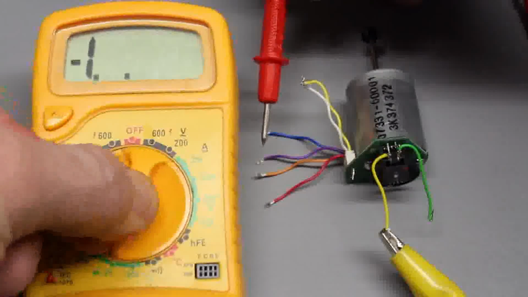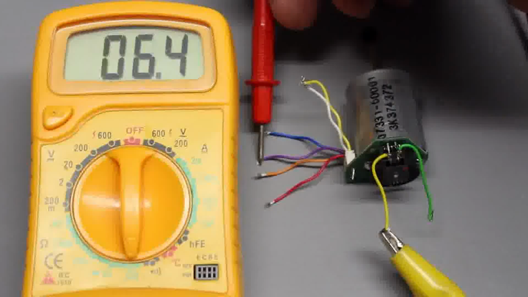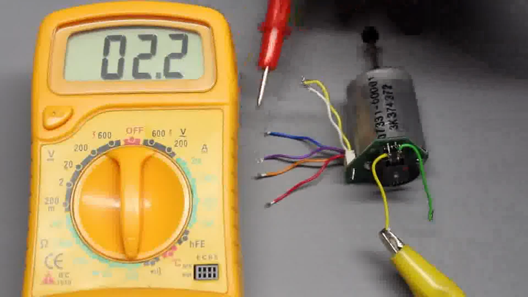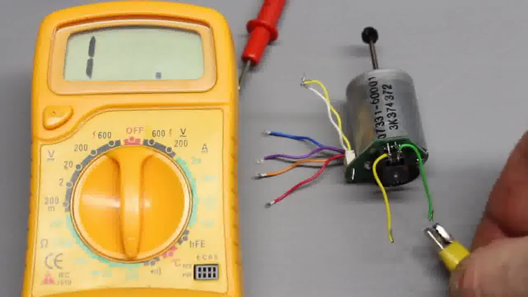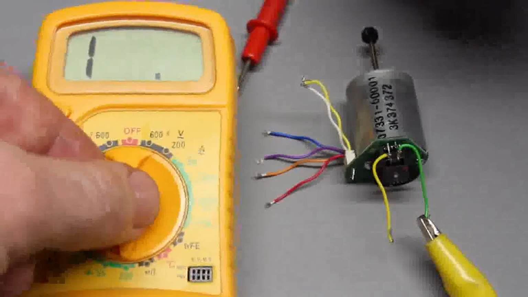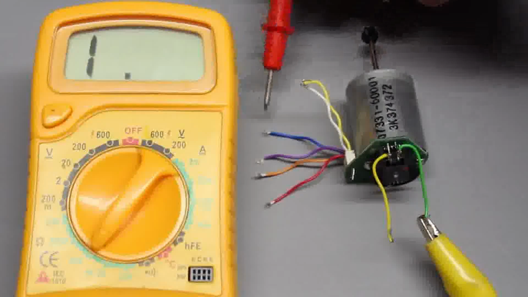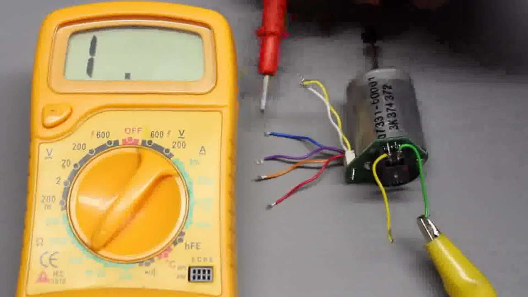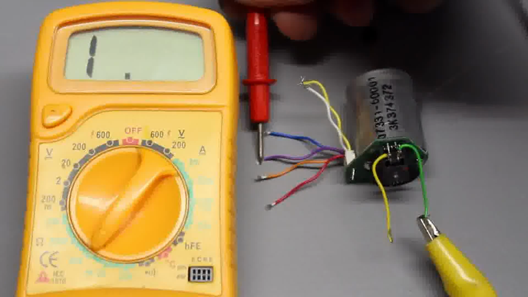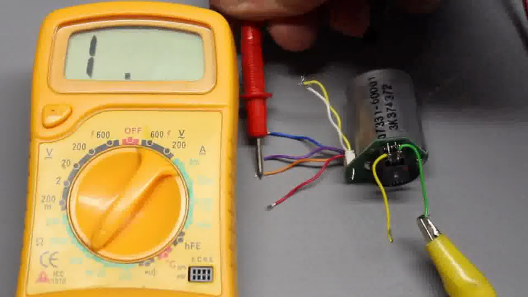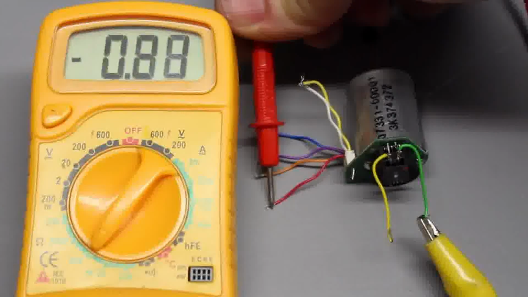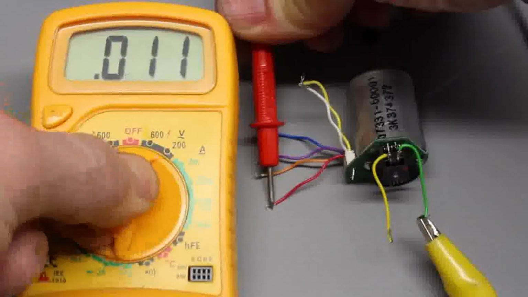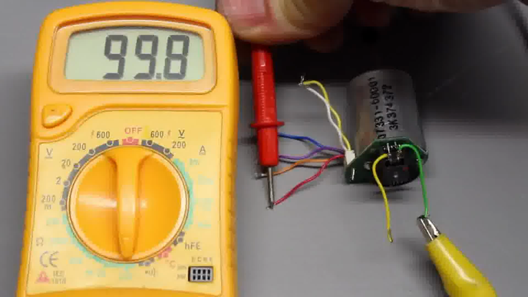We get a minimal resistance of almost 0 ohms for the purple cable, and 100 ohms for the red cable that is very likely designed to be connected to the positive supply voltage.